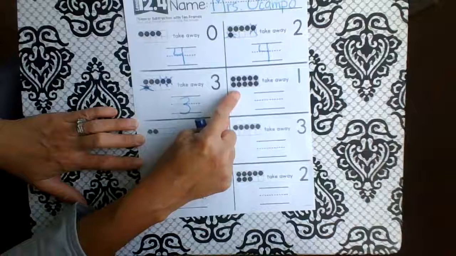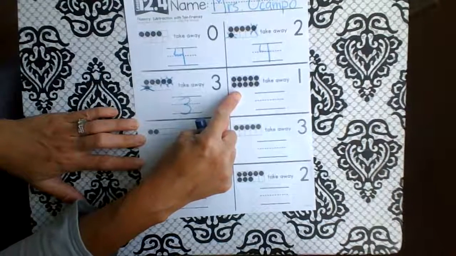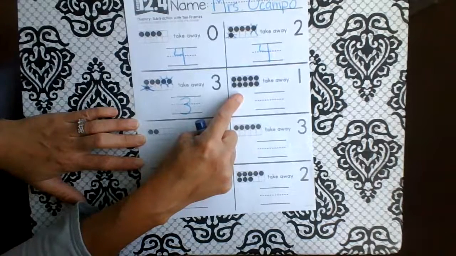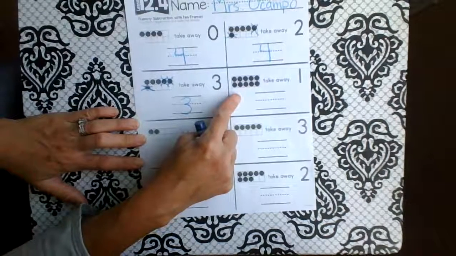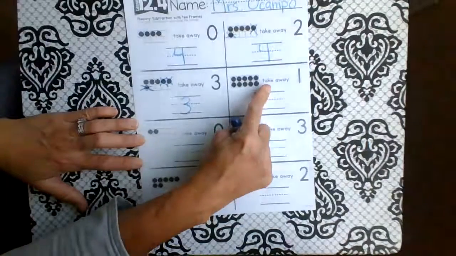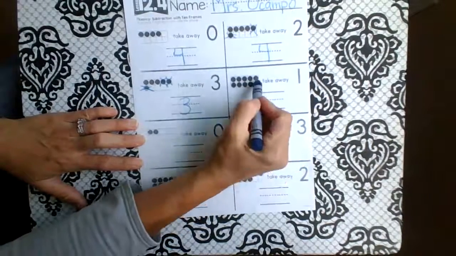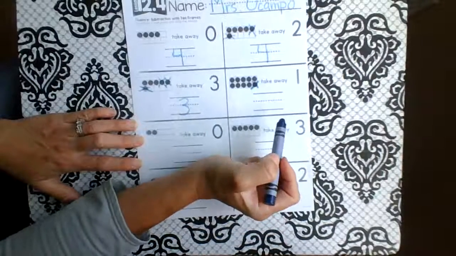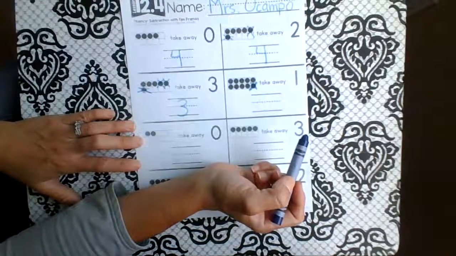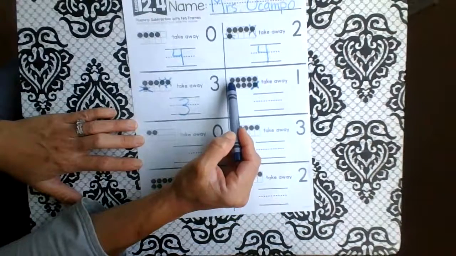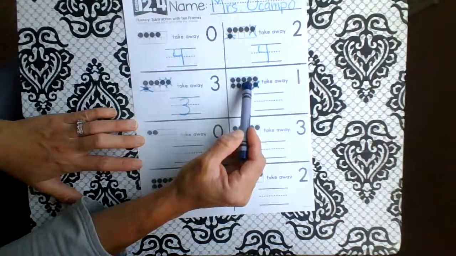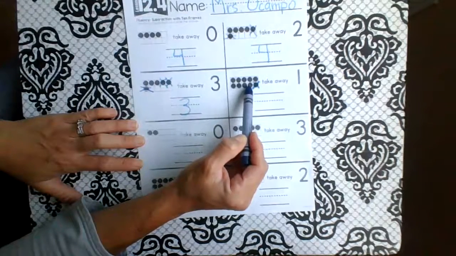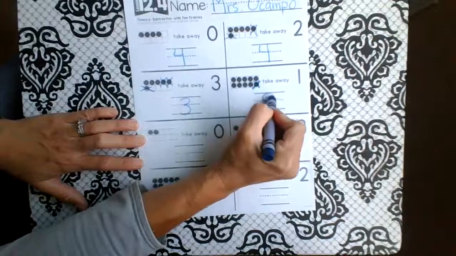Next one. Whoa, that's an easy one. It's all filled up. So how many chips do we have? Yeah, we have 10 because it's a 10 frame. We don't need to count them. I love it. You're so fast. And it says take away 1. So let's take one of them away. Now, some of you, I think you already know what it is. But if you don't know, you can go ahead and count them. 1, 2, 3, 4, 5, 6, 7, 8, 9.